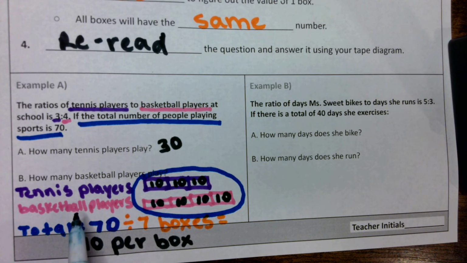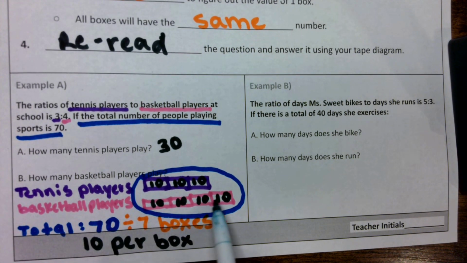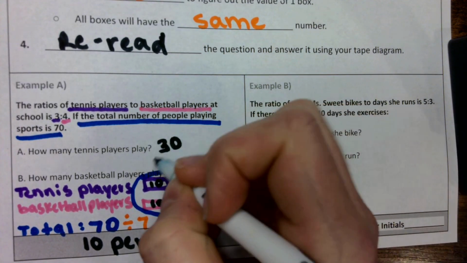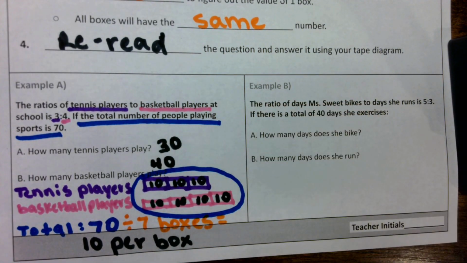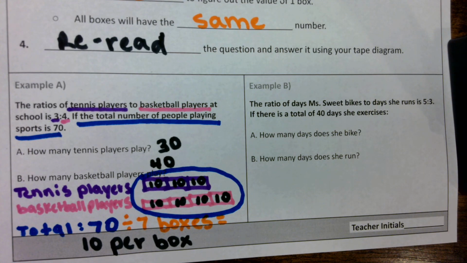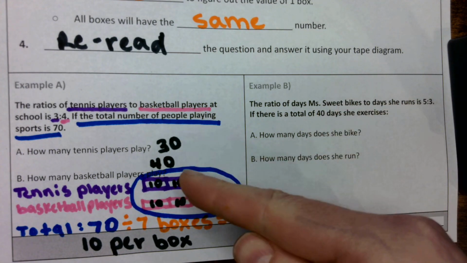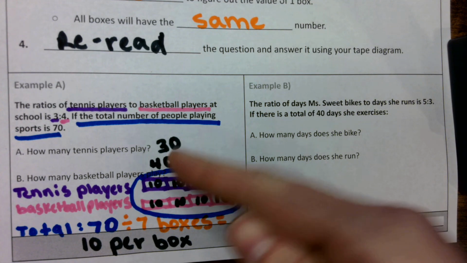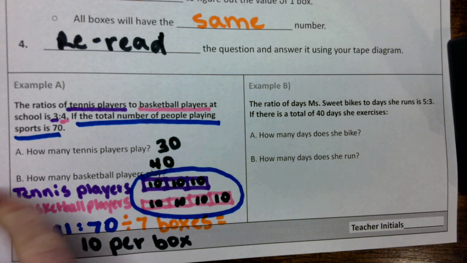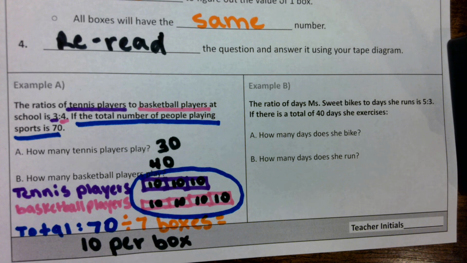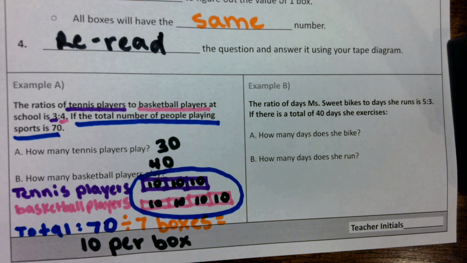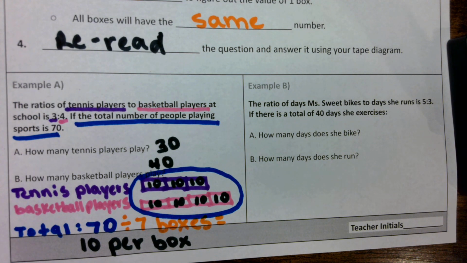Now let's look at our basketball players. 10 plus 10 plus 10 plus 10, or 10 times 4 is 40. Now, a way you can check to see if your work is reasonable is to add them together. I know 30 plus 40 is 70, and that's the total amount of players we had in the beginning. So that tells me my answer is reasonable. Go ahead and pause the video, use your notes to help you, and complete example B.